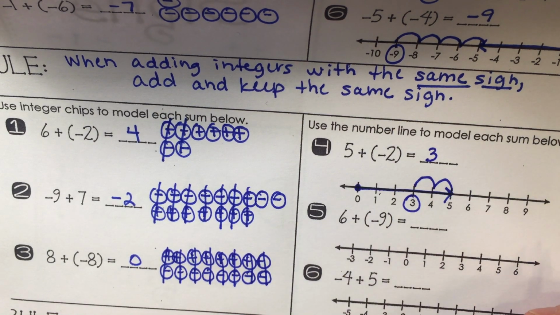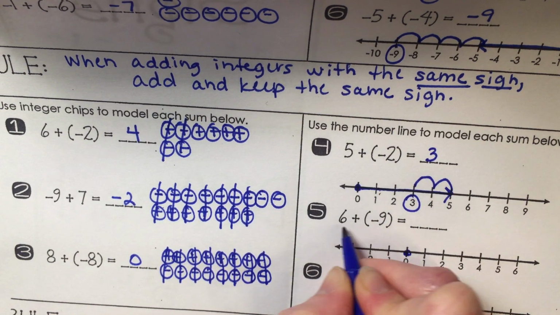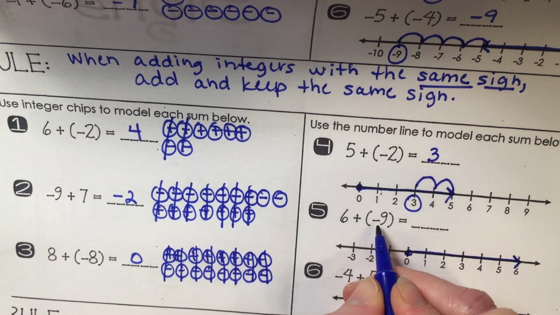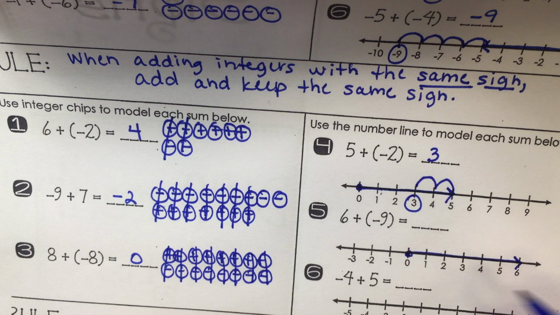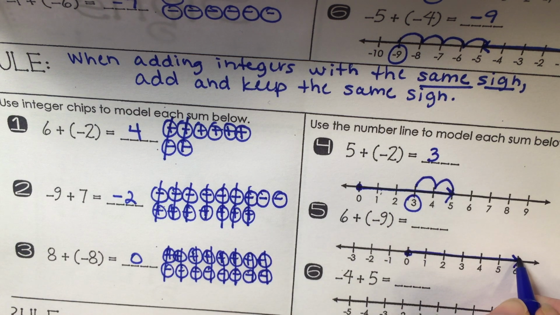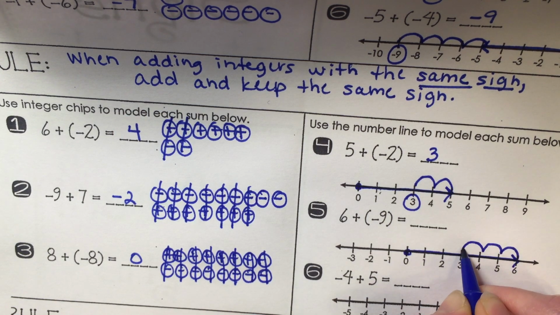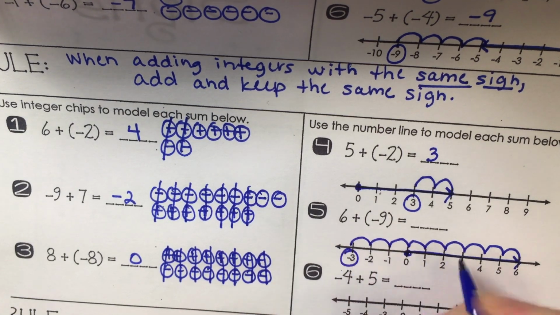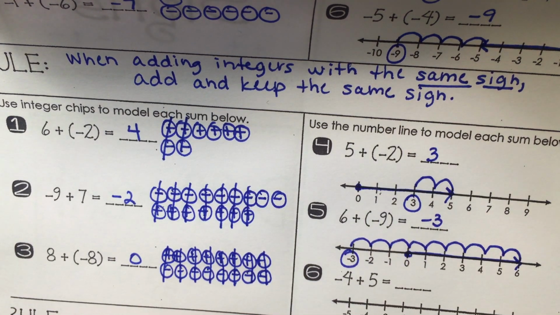All right, so for number 5, I'm starting from 0. First number is 6, so I want to go to +6. And then negative is what I'm adding to that, so I'm going to go in the negative direction or to the left 9 spaces. 1, 2, 3, 4, 5, 6, 7, 8, 9. You can see my answer is -3.